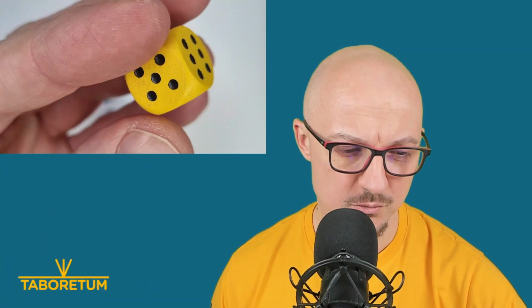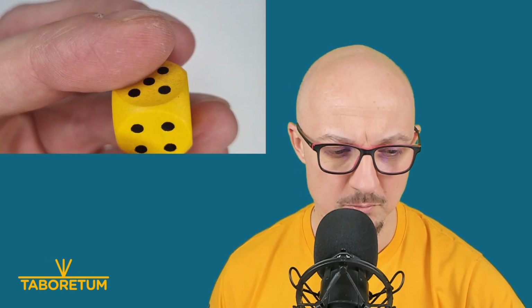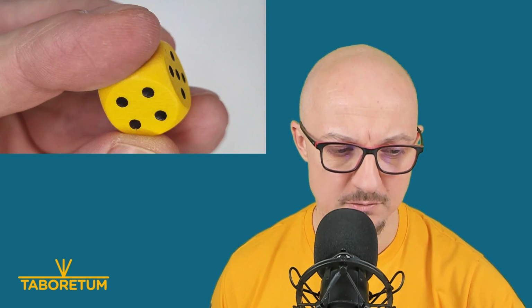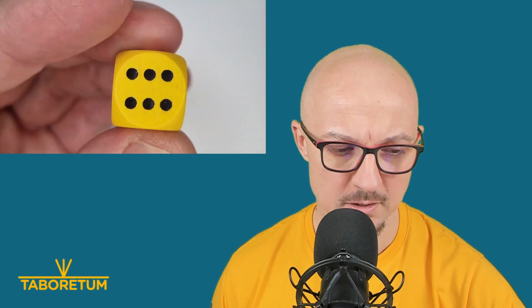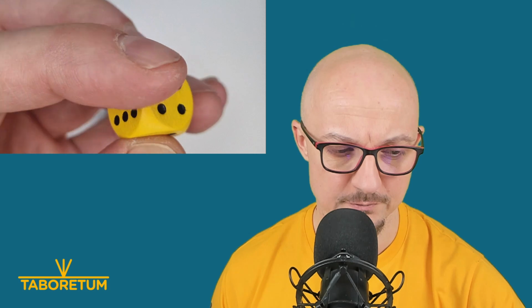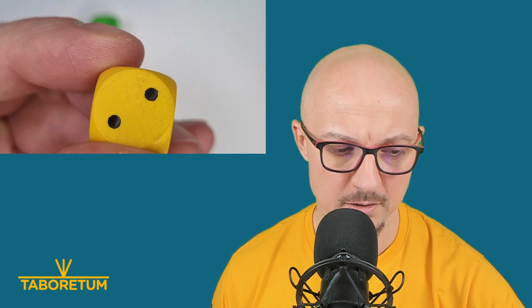If you look closely at these dice, you may figure out that you can see bits and pieces of a cube shape here, but also of a sphere over here.